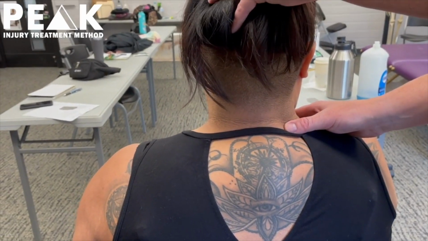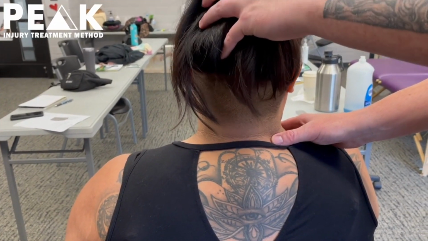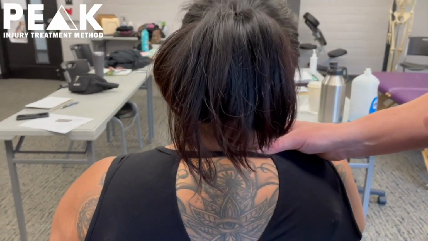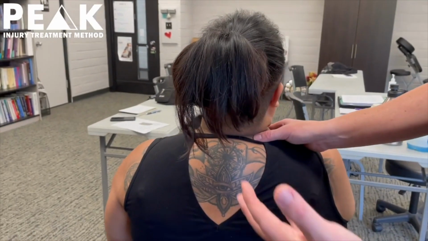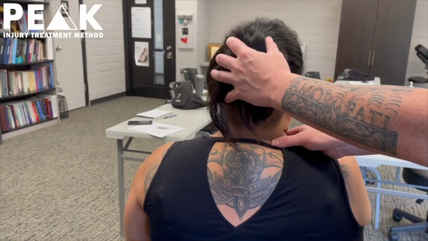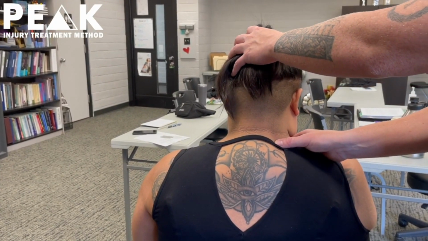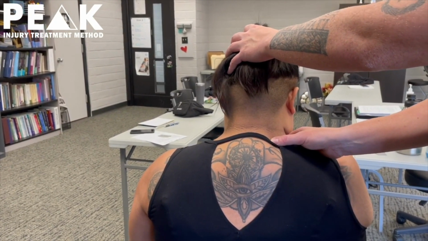And what I'm going to do is have the client bring their head back just like this. And now I'm going to go through my motion and my palpation. And then when I'm ready, the client is actually going to drop their head down very slowly into flexion. And this is called internal slide on the tissue as we go. We're going to go nice and slow.